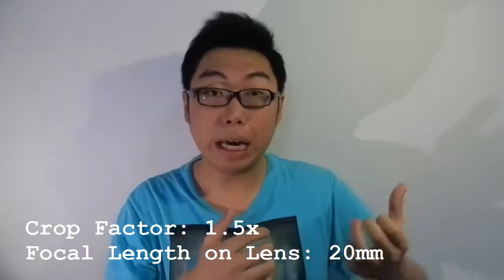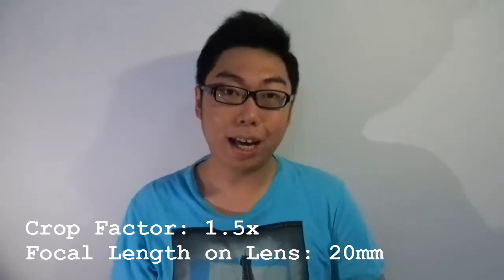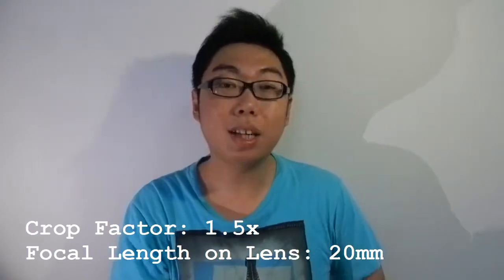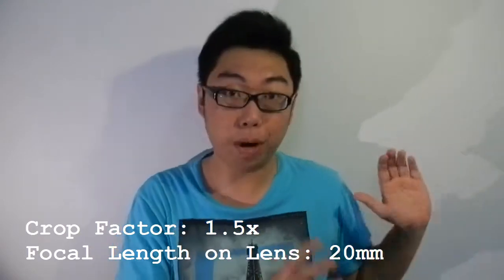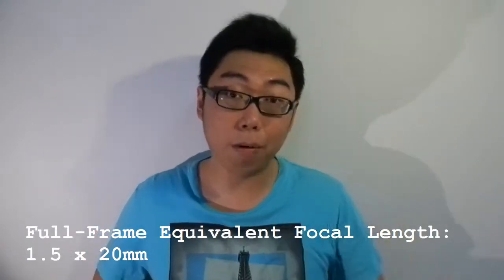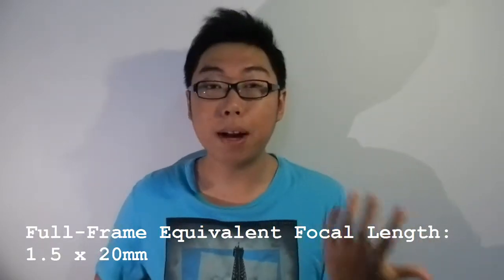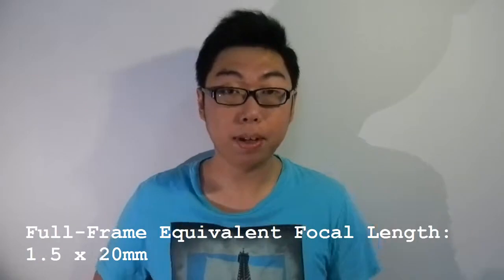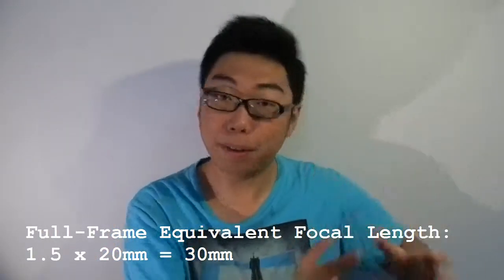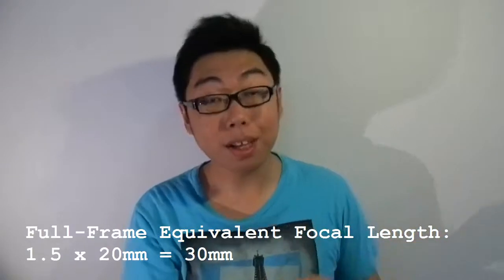For example, if I'm using a camera with a crop sensor at 1.5 times, and then with that camera I actually zoom into a 20mm focal length, essentially I can represent the amount of zoom I have in terms of what I would see with a full frame camera. And to do that, I simply take the crop factor, that is 1.5, and multiply it by the focal length I have, that is 20mm. The framing I get is actually equivalent to having a full frame camera zoomed in to a 30mm focal length. And that is basically how you calculate your framing based on the size of a sensor and how zoomed in you are.